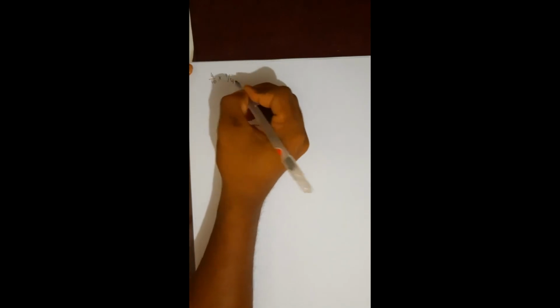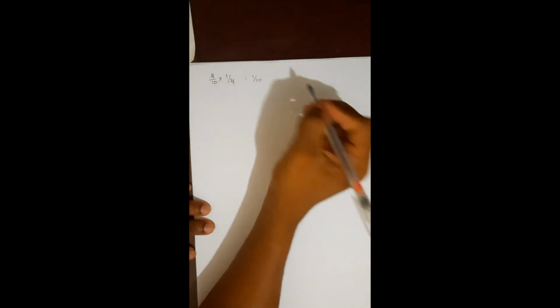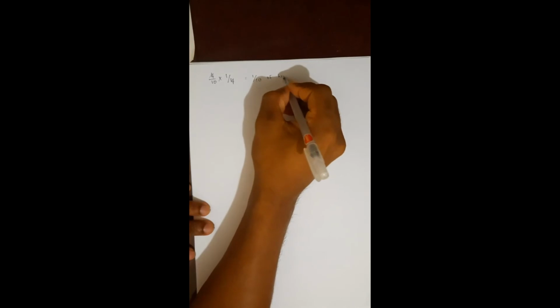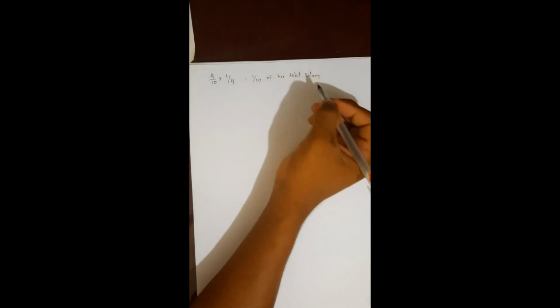So what is remaining is 4 over 10. So out of that, 1/4. So we can divide these 4 and 4. That is 1/10 of his total salary he deposited in the bank.